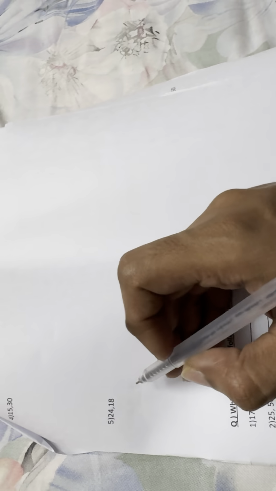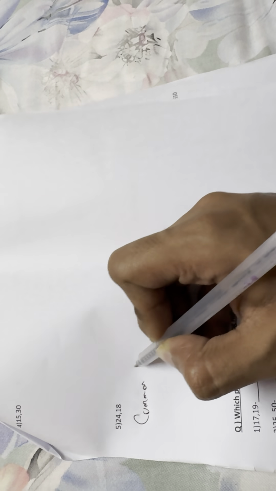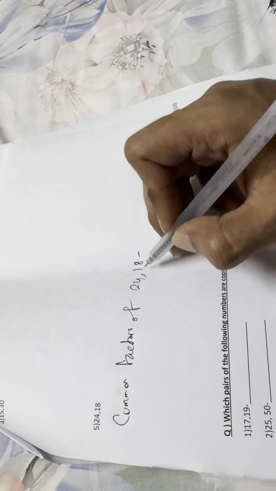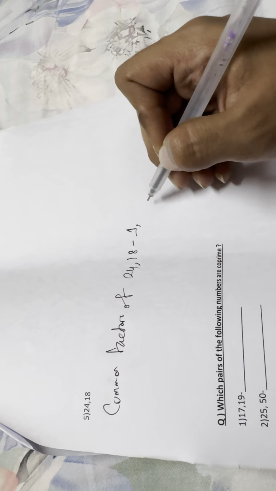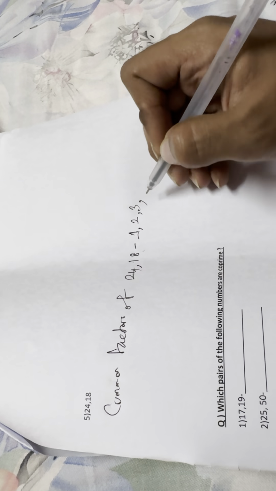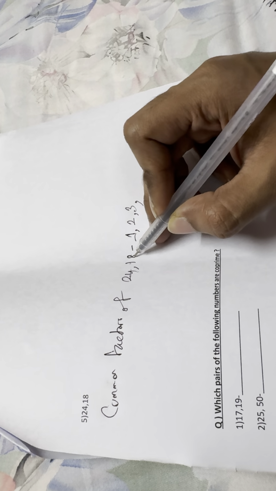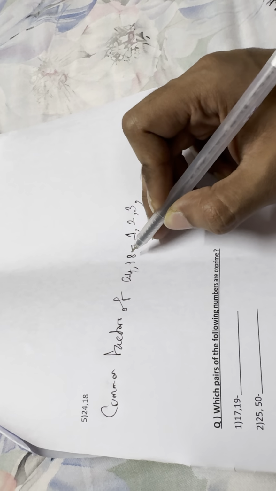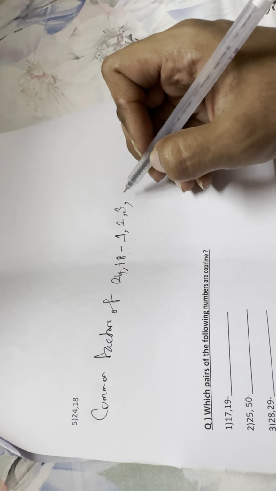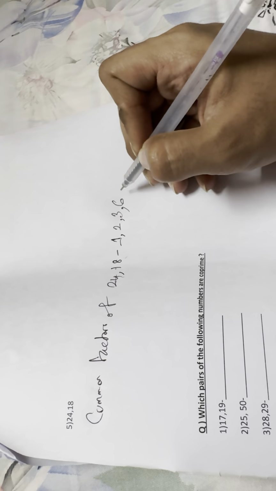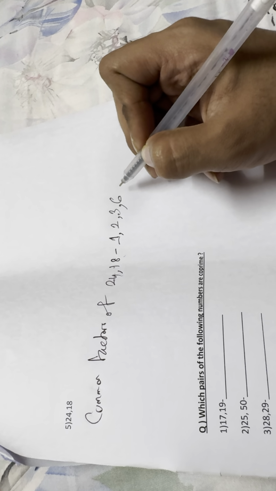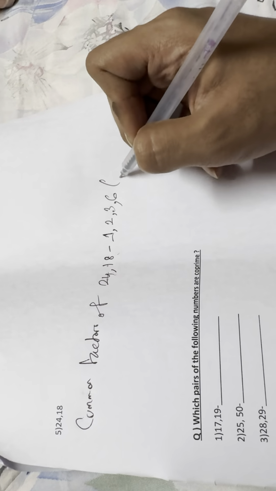So let us do the common factors of 24 and 18. We all know that both of the numbers can be divided by 1. The second number that we can divide by is 2. Both of the numbers can be divided by 3. It cannot be divided by 4, because 4 4s are 16 and 4 5s are 20. So the next number that can divide both of the numbers is 6. 5 cannot, because 5 3s are 15. Then is there any more number? No. So this is the answer.